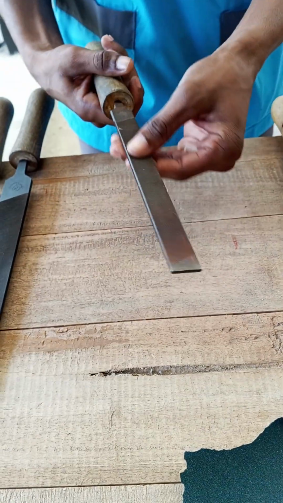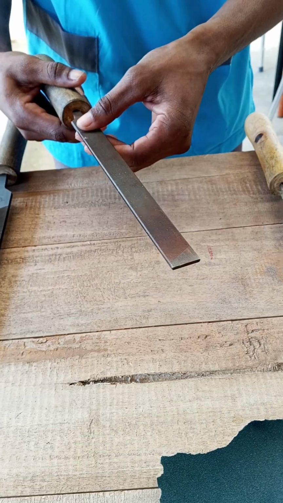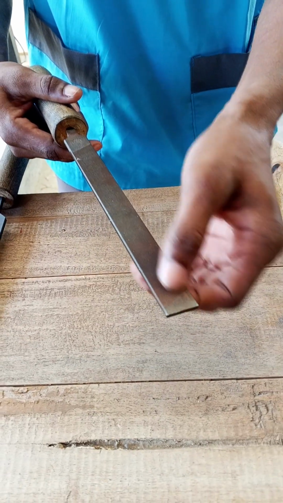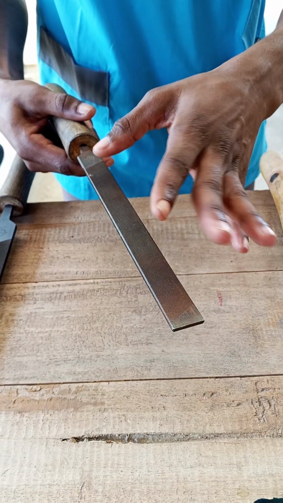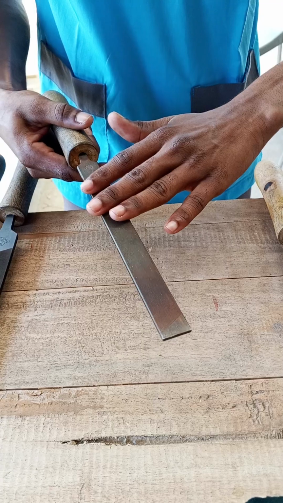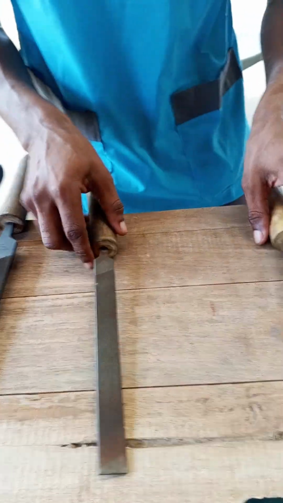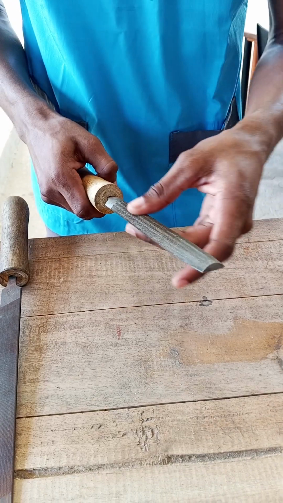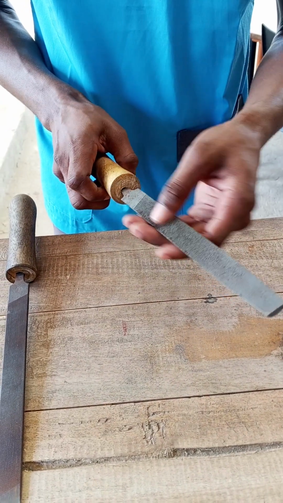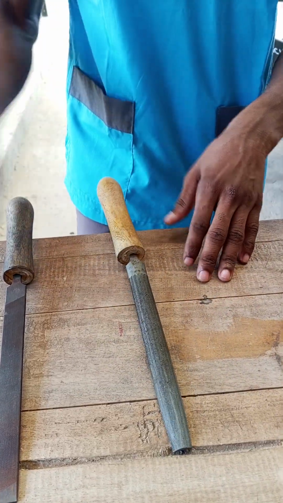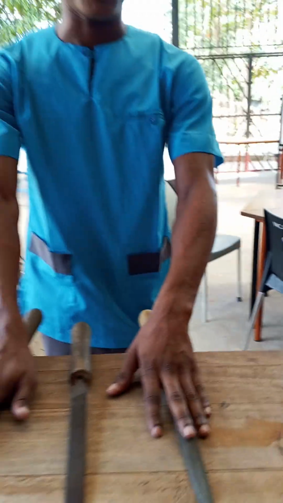Also, we have a hand file, which is also single cut, but it is smooth and is used for smoothing the material. We also have the half round file, which is double cut, and it is also used for smoothing a material. So that's all about the files.